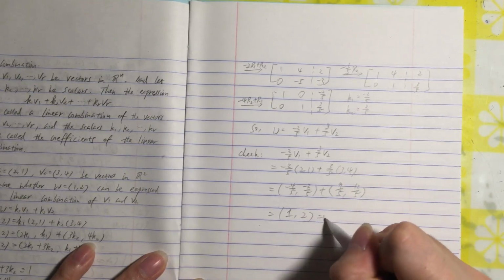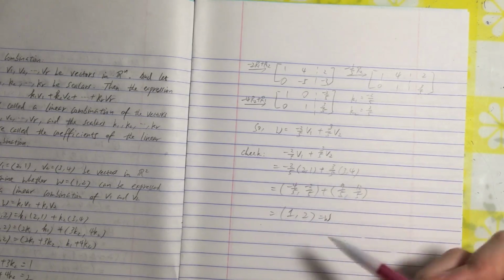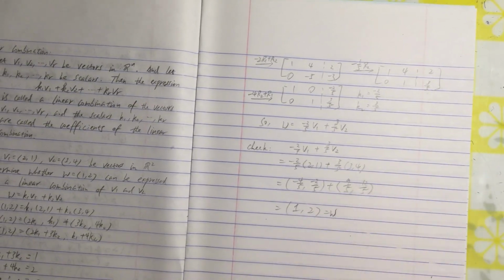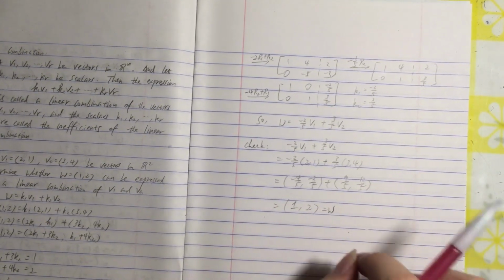They equal W. So K1 times V1 plus K2 times V2 equals W. That means W can be expressed as a linear combination of V1 and V2.